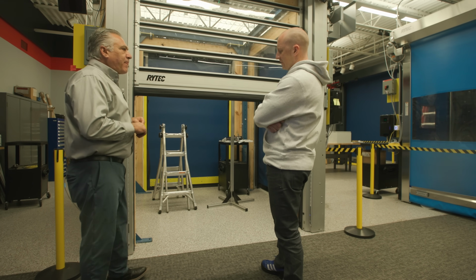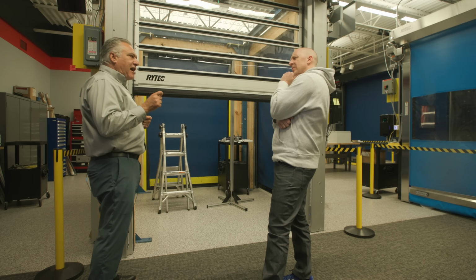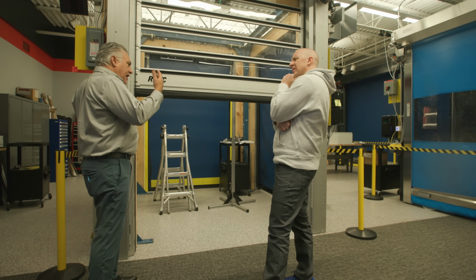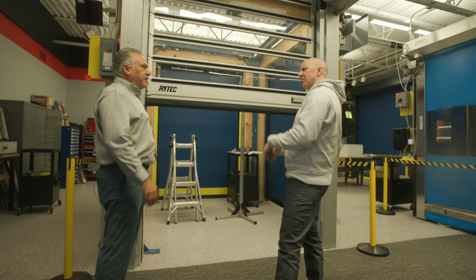So you wanted it in the same enclosure. Correct. We wanted to streamline it, make it as compact as possible, and have the devices integrated into each other so that we didn't have too many devices.